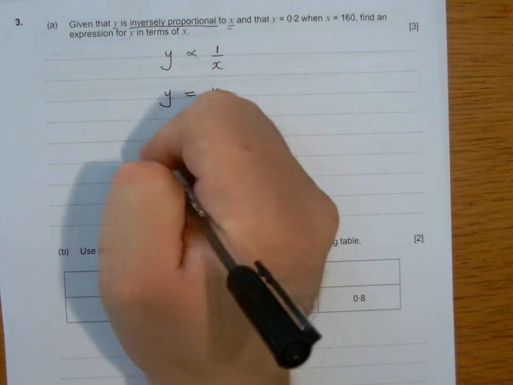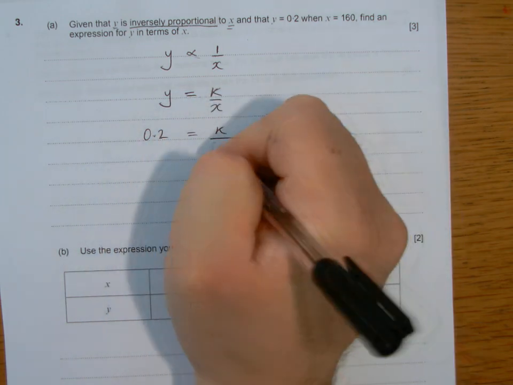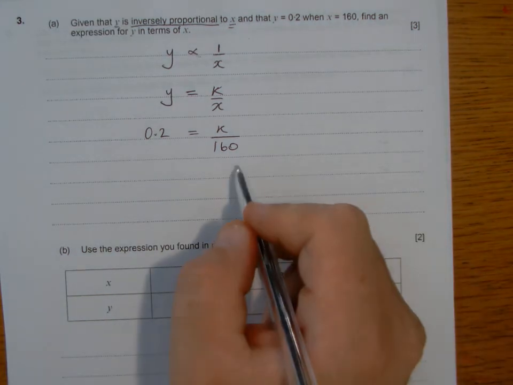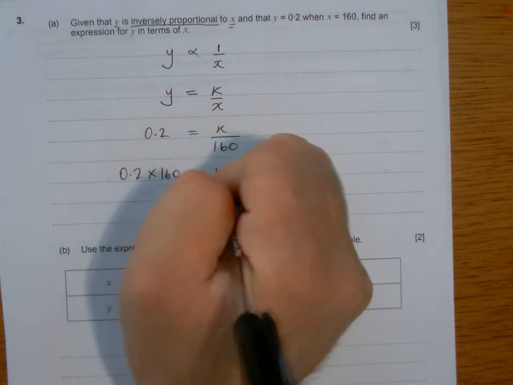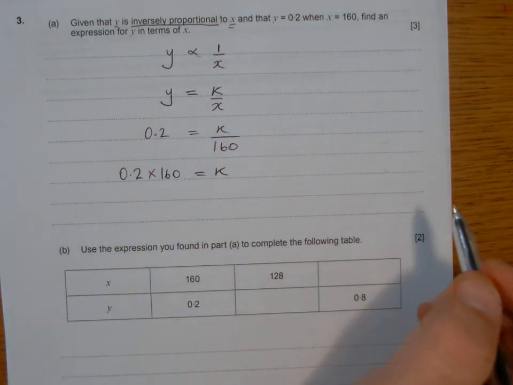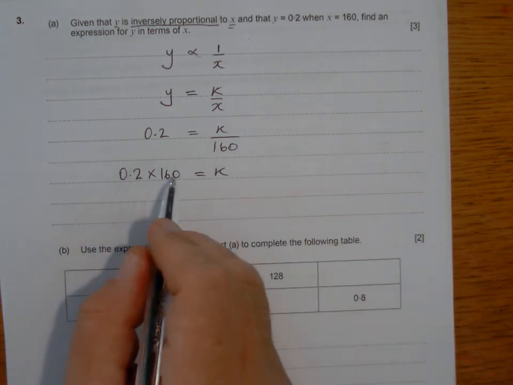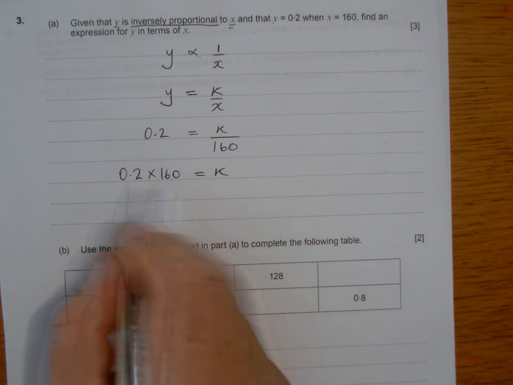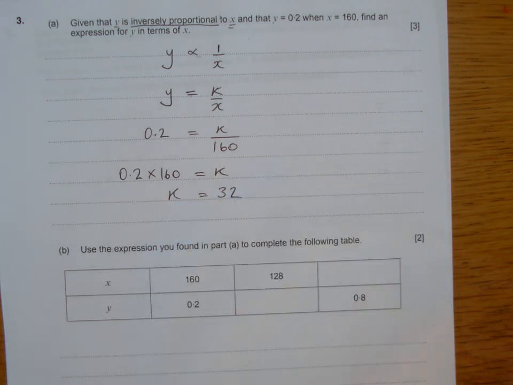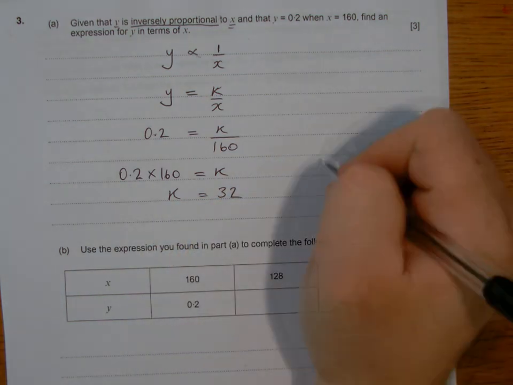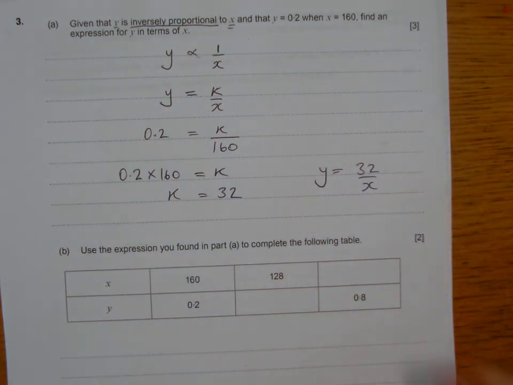So y is 0.2, and x is 160. Then we multiply, take it over, to get 0.2 times 160. If you think about it, 0.2 is a fifth, so we're actually dividing 160 by 5 when working out 0.2 of that, so we get 32. K will be 32, and then your expression will be 32 upon x. Y will equal 32 upon x.